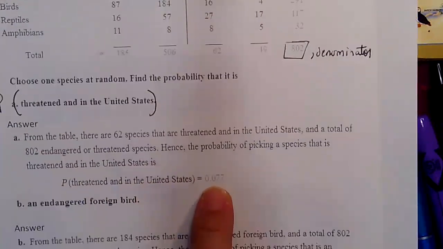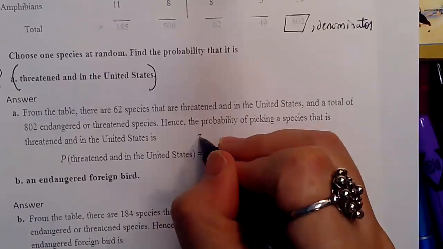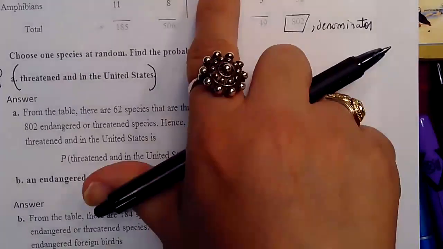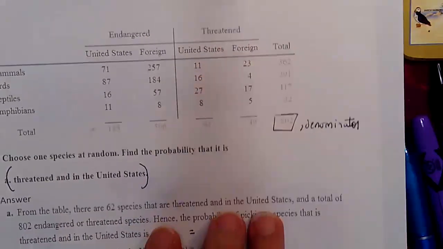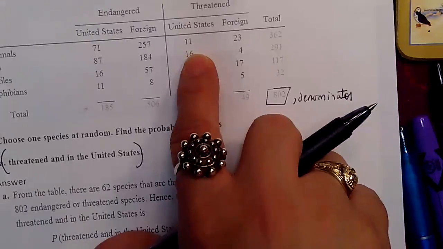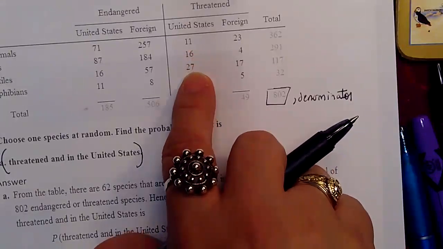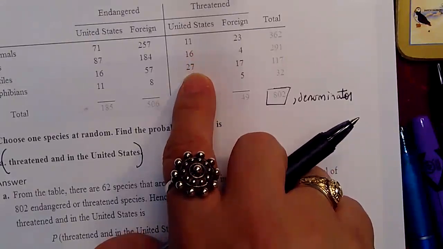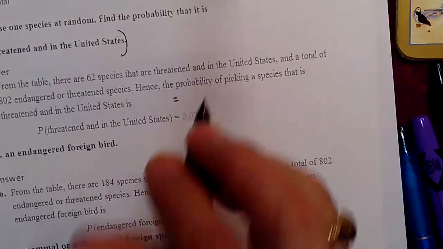So what they're doing when they're calculating this is, technically under threatened and US, it's 11 over the denominator 802 plus 16 over the denominator plus 27 over the denominator plus 8 over the denominator. So I'm actually going to write it up this way.